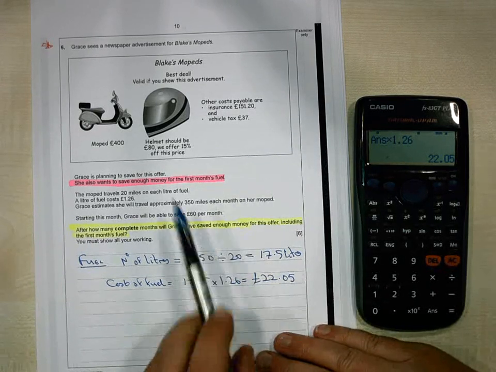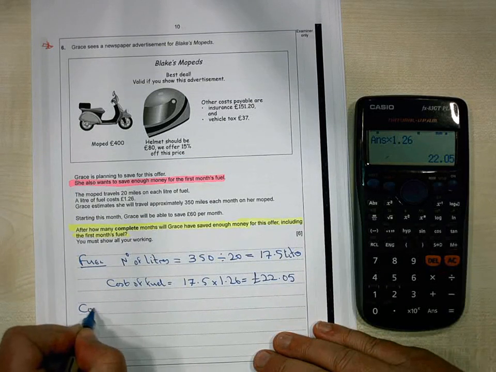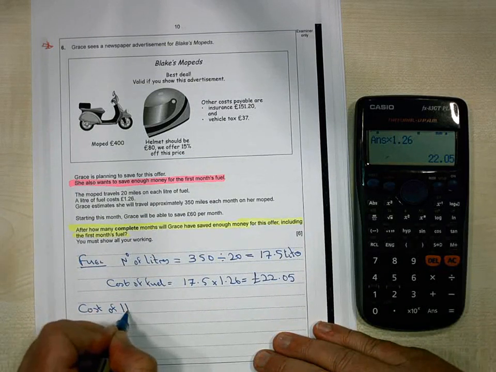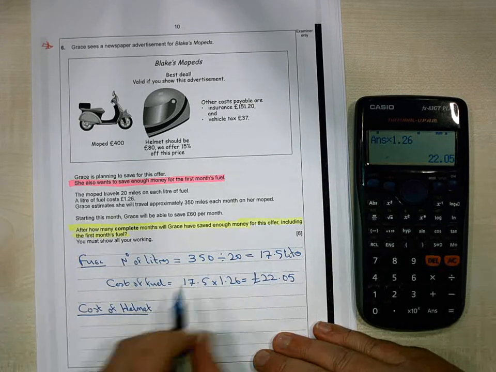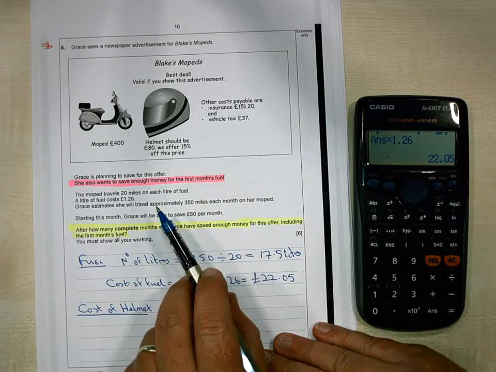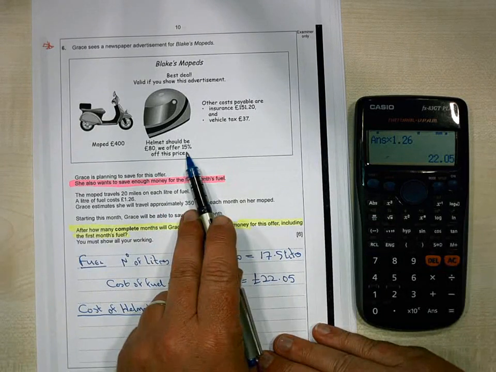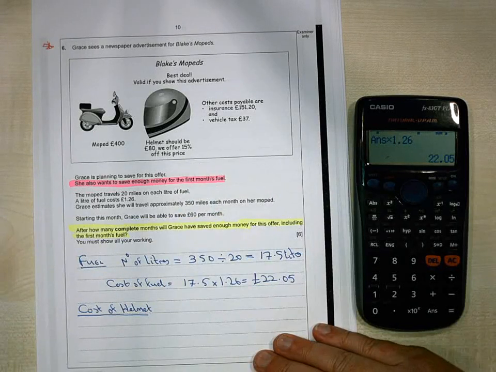We've also got a reduction on the helmet. So let's figure out the cost of the helmet. So either find 15% of 80 and take it off, or find 85%. The multiplier is going to be 85%.